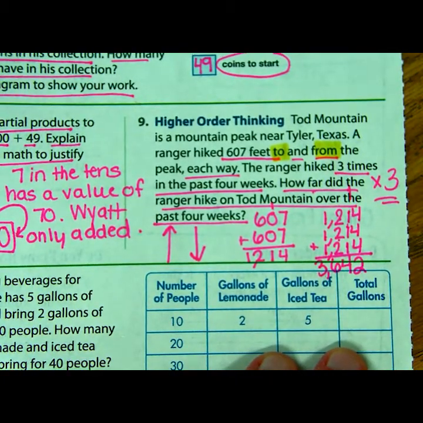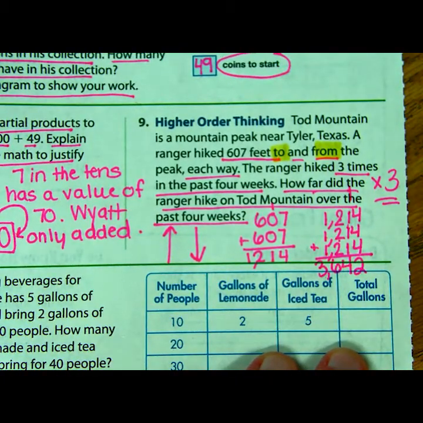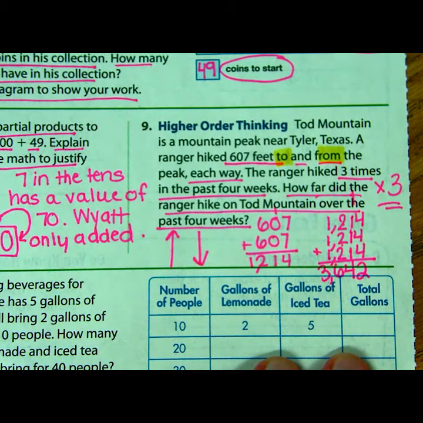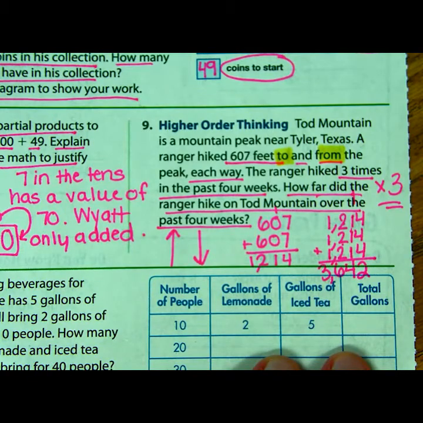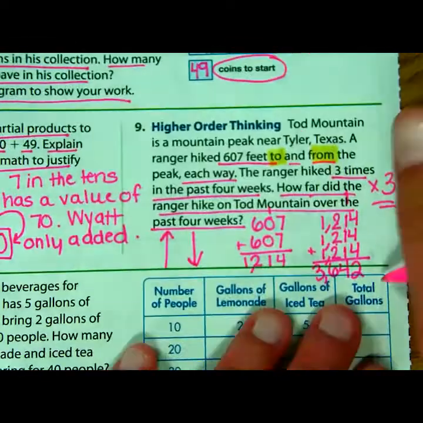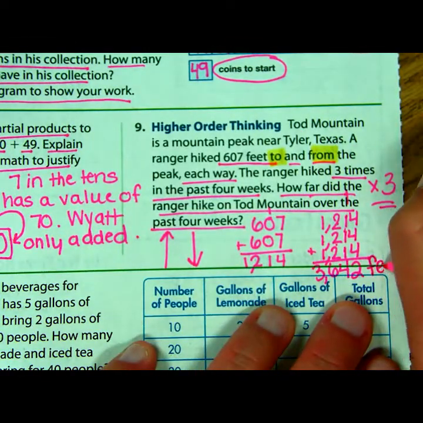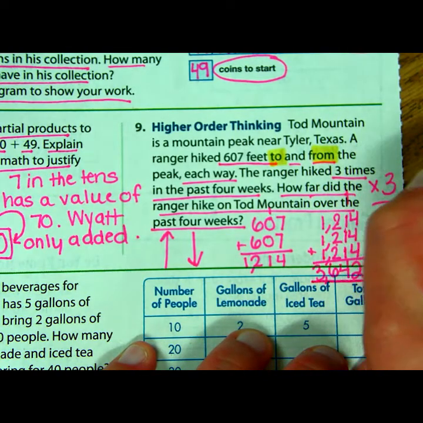And what was it? What is our unit of measurement? Feet. There we go. How far did he hike? So feet. 3,642 feet.